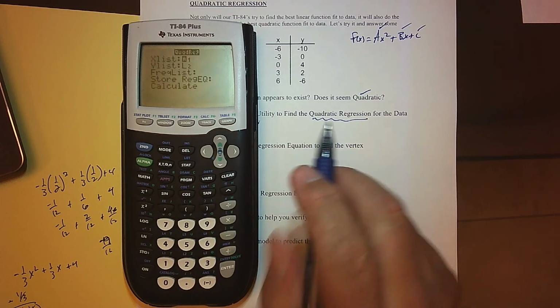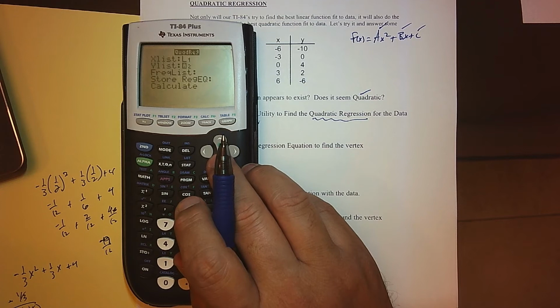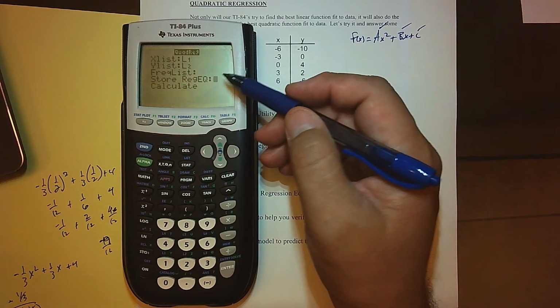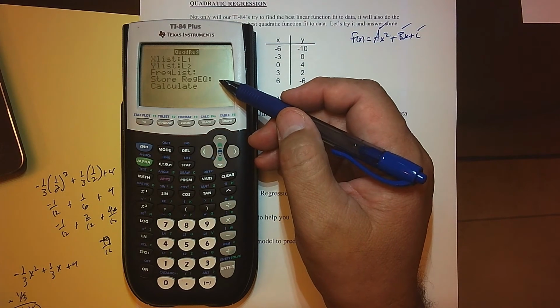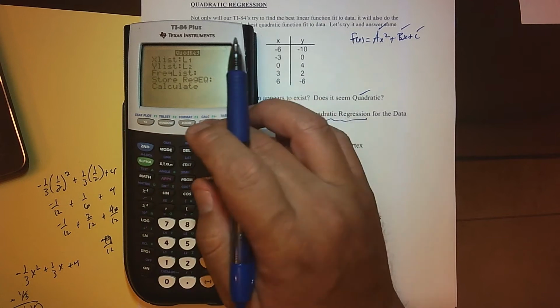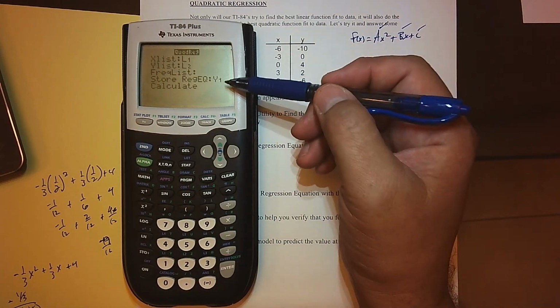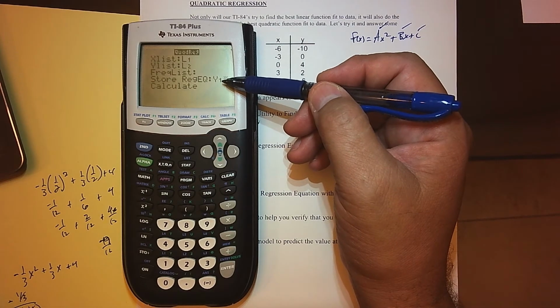When I press enter, I want L1 to be the x data and L2 to be the y data. The frequency list is no big deal, but for the regression equation, we want it to store our regression analysis. So we press alpha and F4, the trace feature, and put that in Y1. When it's done, it's going to store the function in Y1.